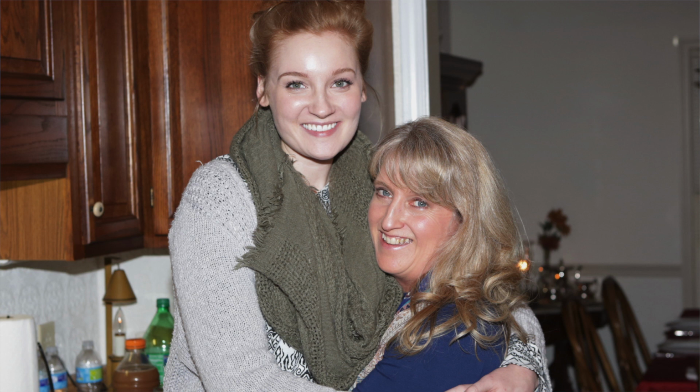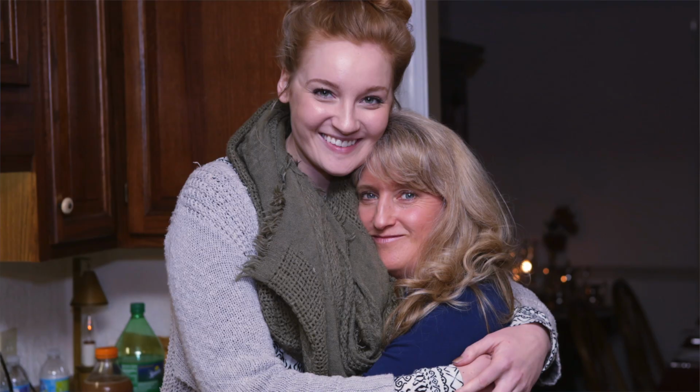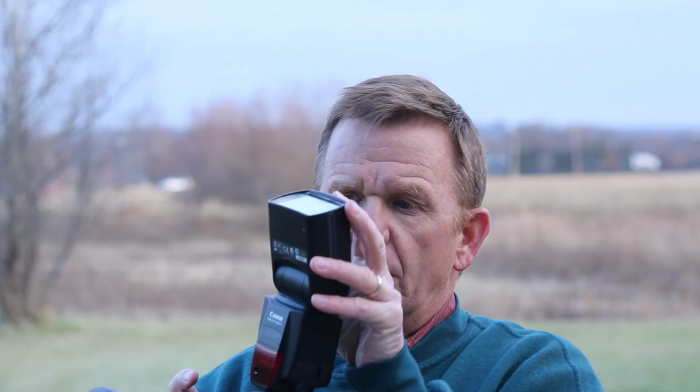When you do use on-camera flash, there are basically three ways to do it. Number one would be straight on flash, pointing it right at the subject and taking a picture. Or you have bounce flash, bouncing it off of the ceiling. You're not limited to a ceiling. You can also bounce it off of a wall if your subject is close to a wall.